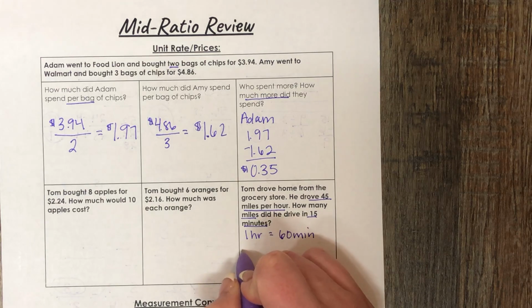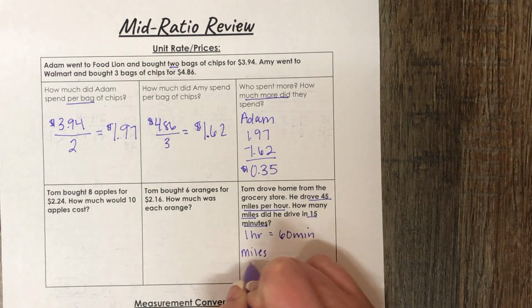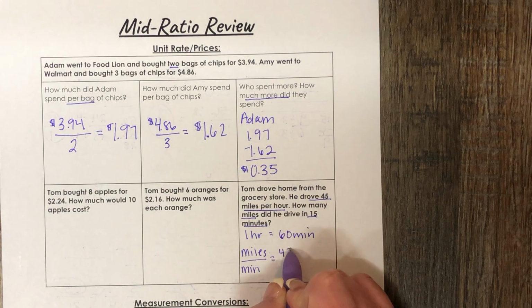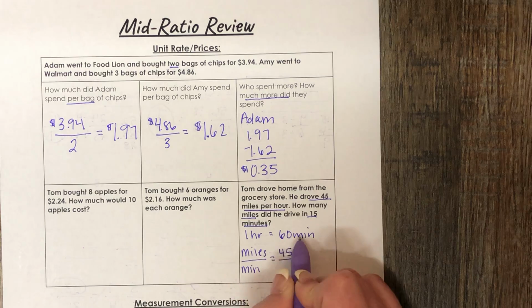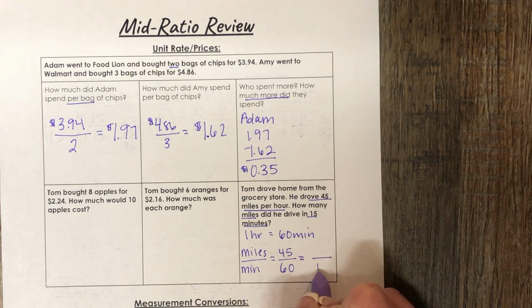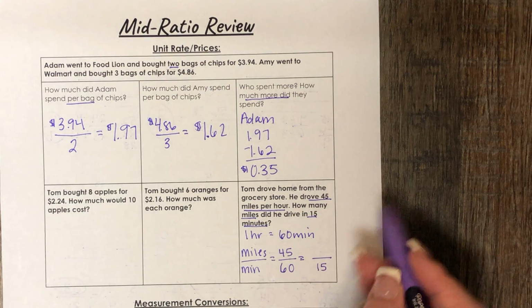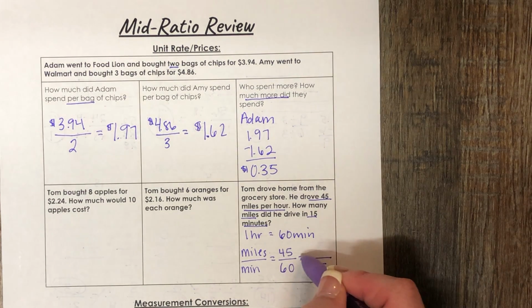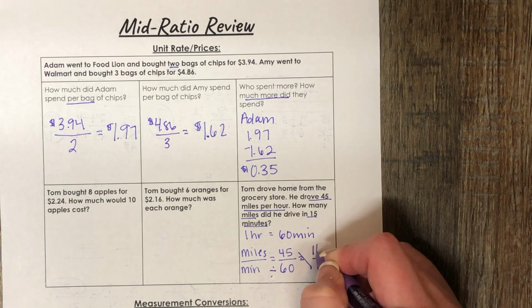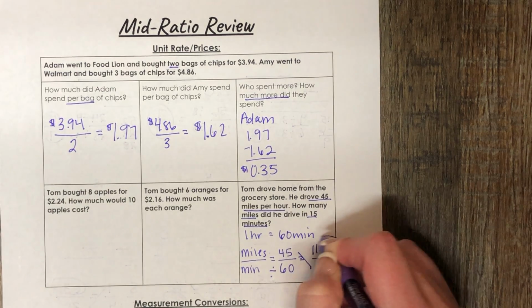So if I do miles over minutes, because my question's about minutes, I'm going to do 45 miles in 1 hour, which is 60 minutes, is how many miles in 15 minutes. Then everything's set up. Cross multiply, divide, and you should get 11.25 miles.